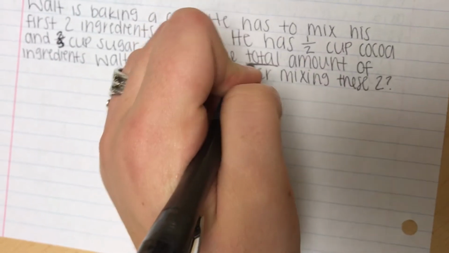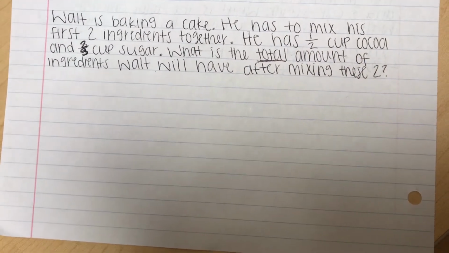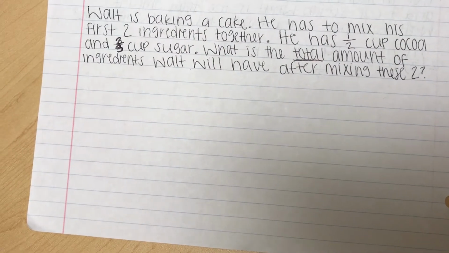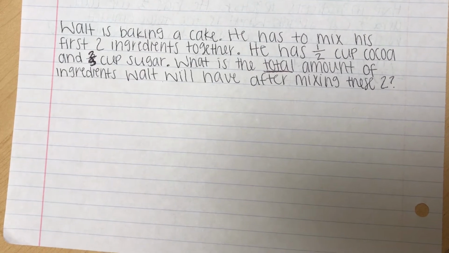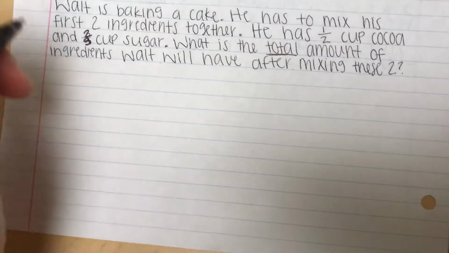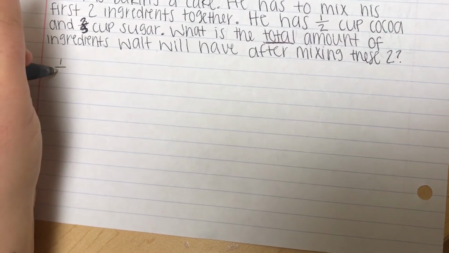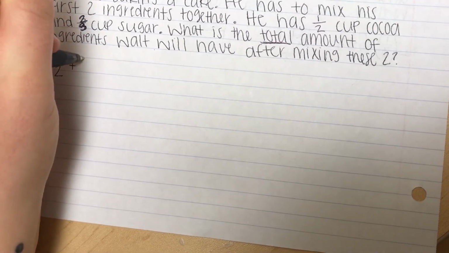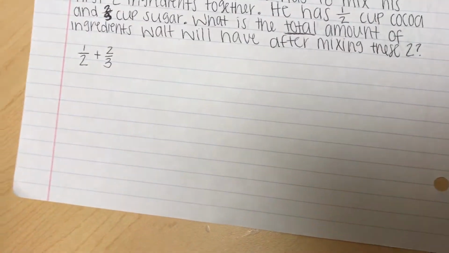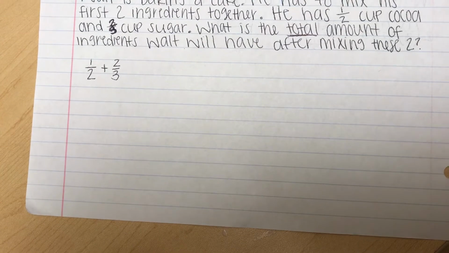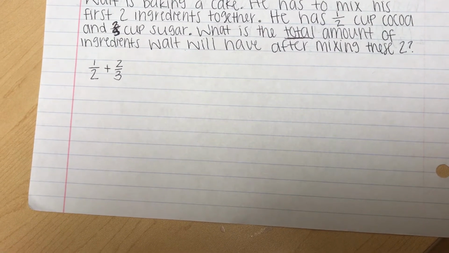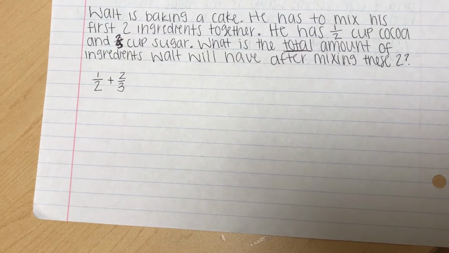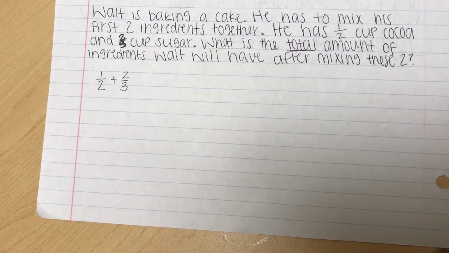So when we see the word total, that normally means we're going to be adding all of our different factors together. So what two things are we adding together? Okay, good. So we are adding a half and 2/3. All right, so class, tell me if we can add 1/2 and 2/3 together, just as they are. Raise your hand and tell me.